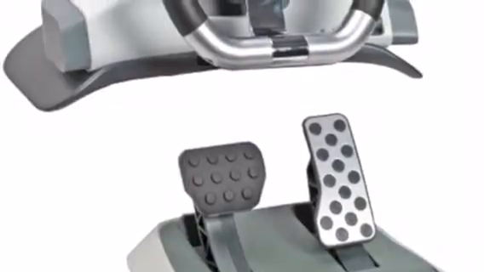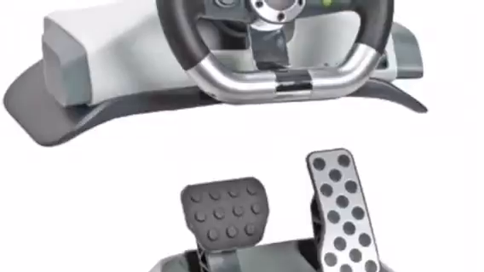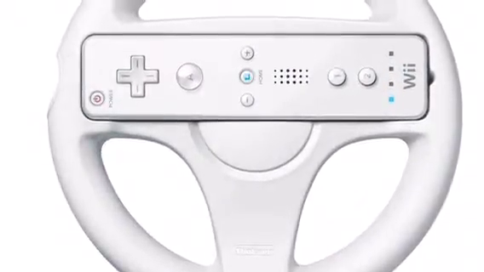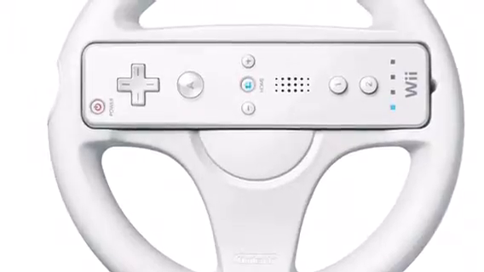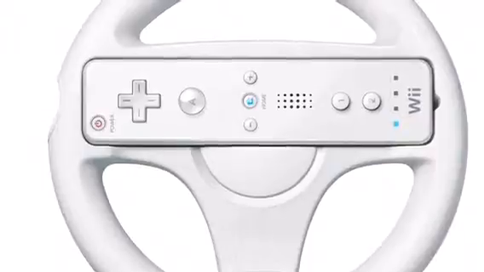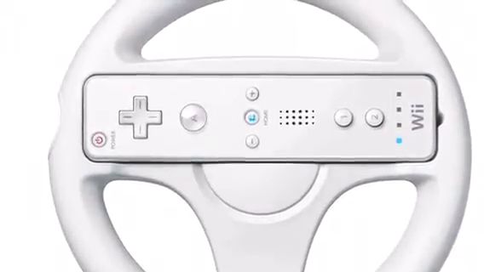Arcade machines use steering wheels for racing games. They usually also include pedals and a gear stick to make it more immersive and like a simulation. You can buy steering wheels for consoles. These usually come with pedals as well and can be used universally with any racing game. The Nintendo Wii released a wheel accessory to be used with Mario Kart Wii. The player would insert the Wii remote into the wheel and use the motion control to steer.